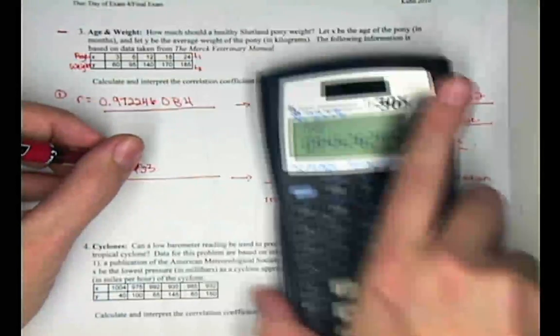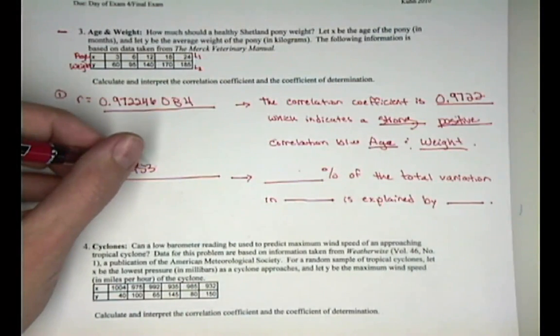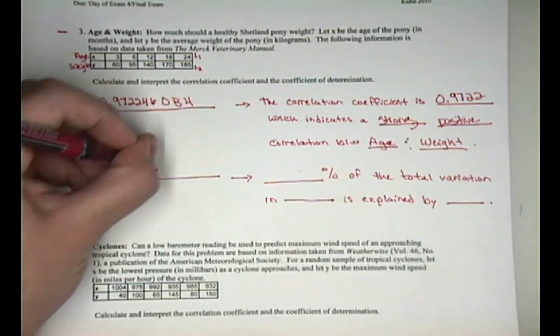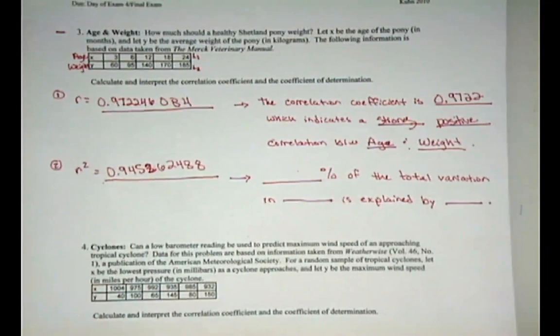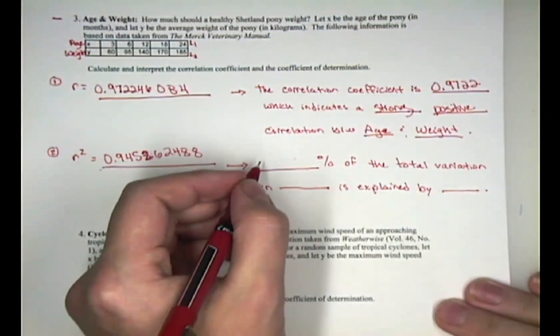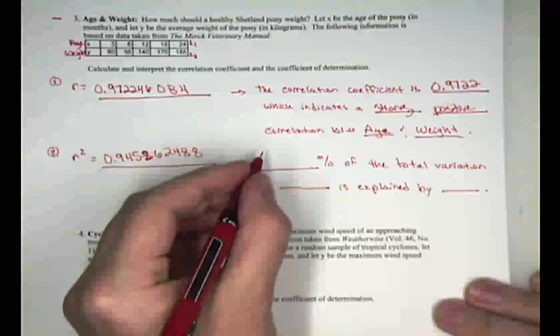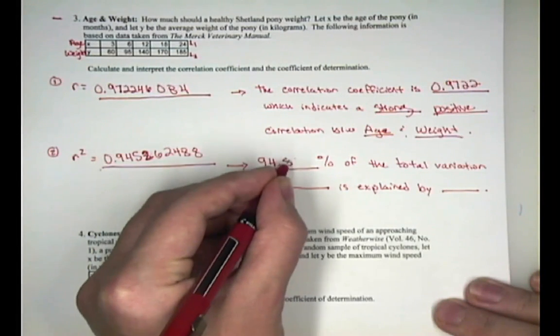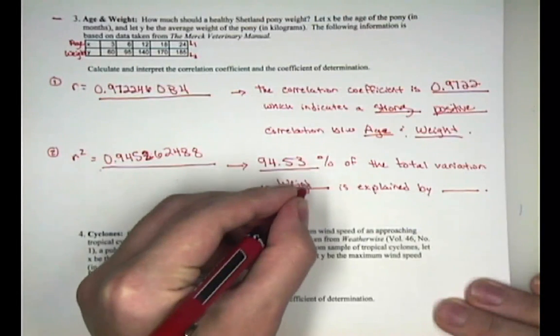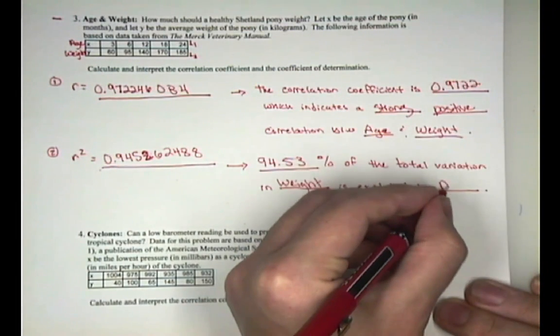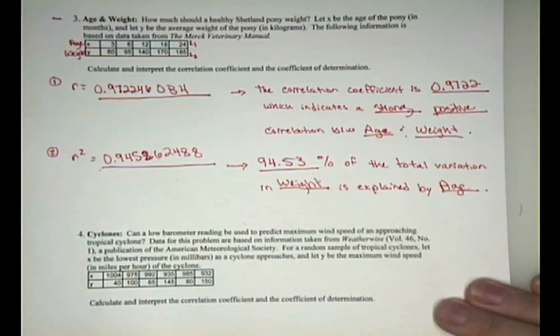I go ahead and I write down everything that I see, but I can't see it when it's on the screen, so I have to bring it over here. 0.945288. Okay, so big decimal. And now in my interpretation, I'm going to convert this big giant decimal into a percentage. I'm going to go 2 decimal points in my percentage, so 94.53% of the total variation in your Y variable, which is weight, is explained by the X variable, which is age. And that is the interpretation for the coefficient of determination.